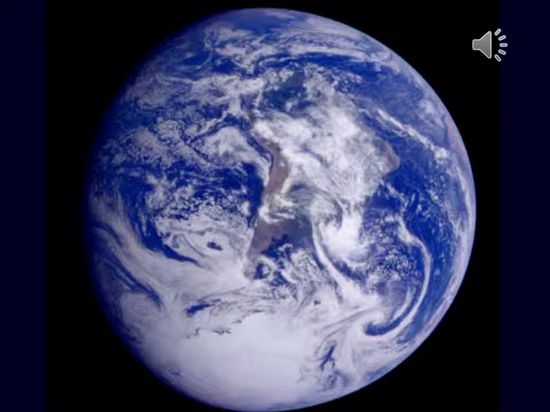My guess is that you recognize this picture. Yeah, that's Earth, obviously. This is a picture of Earth taken by Apollo 11 astronauts on their way to the moon. To us, it is obvious that the Earth is round, especially because of pictures like this one.